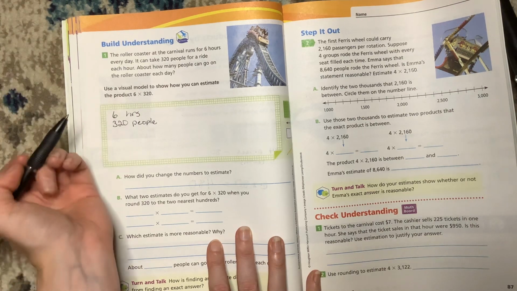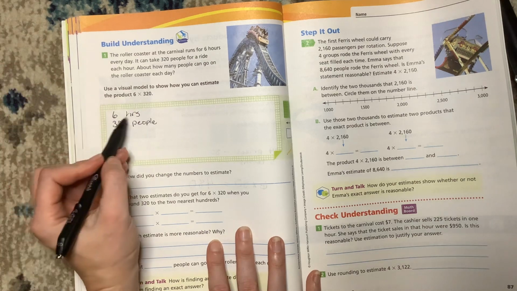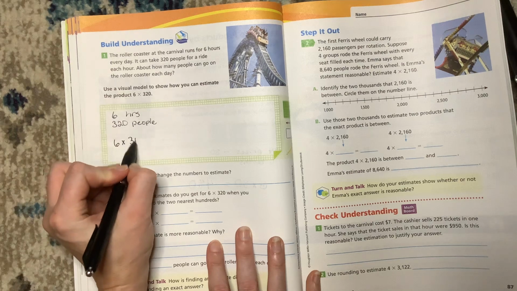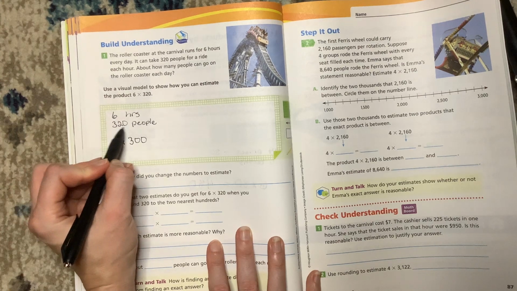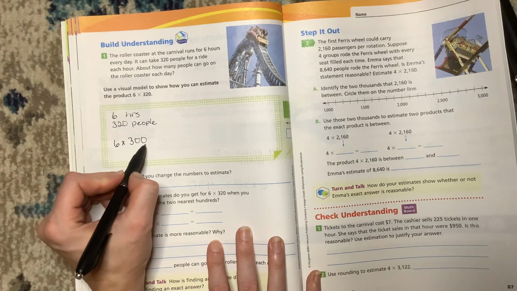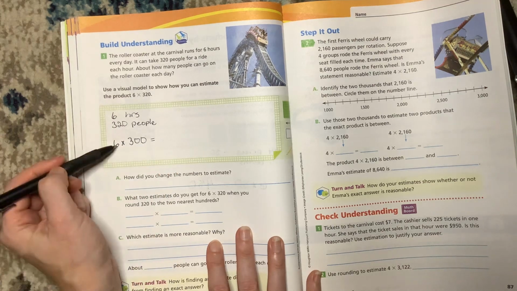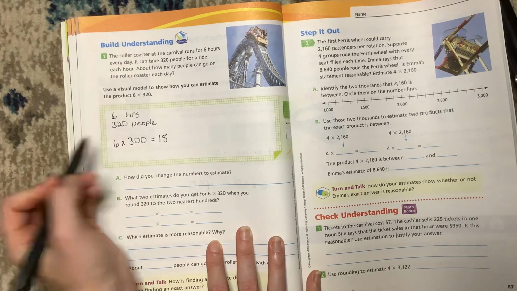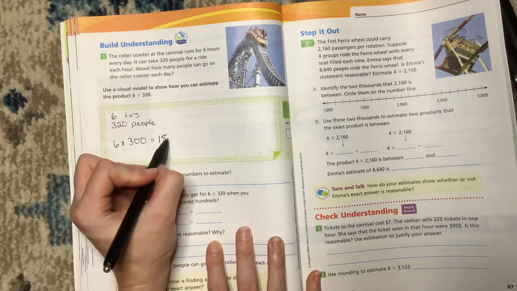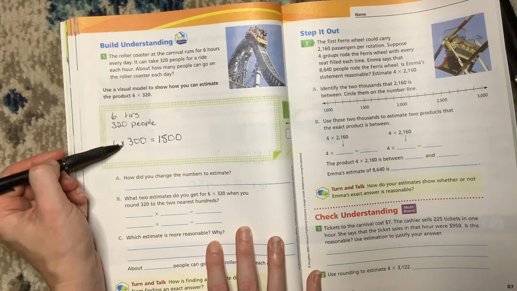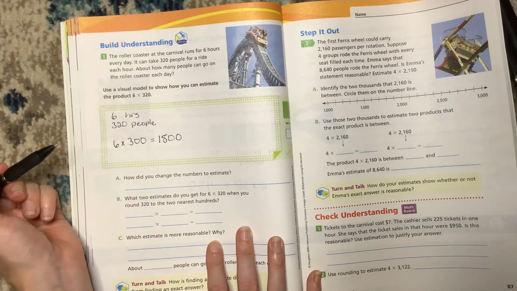Okay, so we are going to do 6 times 300. So I estimated down, this is a 2, so you just leave it the same and turn everything to a 0. Really easy to do 6 times 3. 6 times 3 is 18. And then we have our 2 zeros that we have to add to the back. So this is saying 6 times 300s.